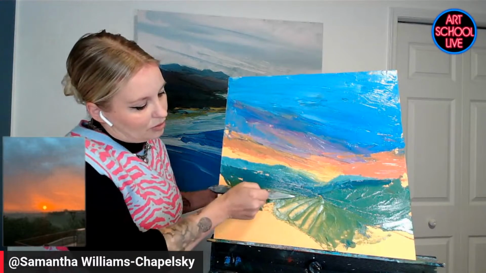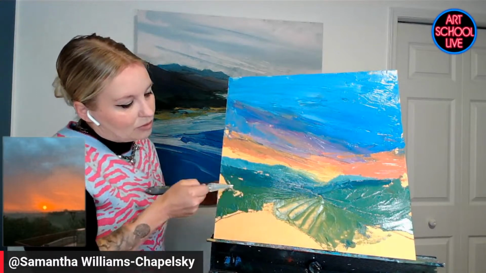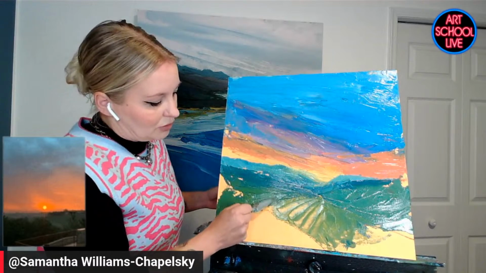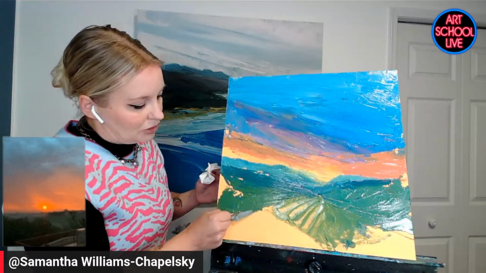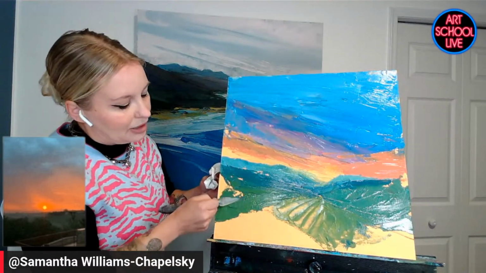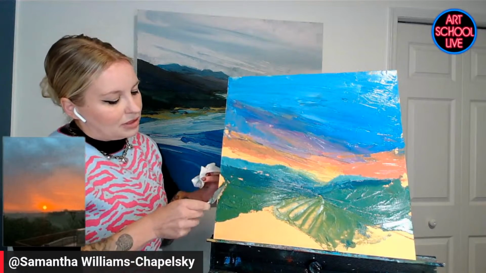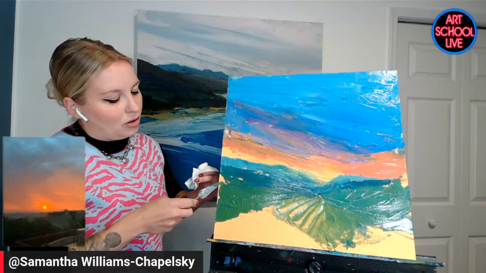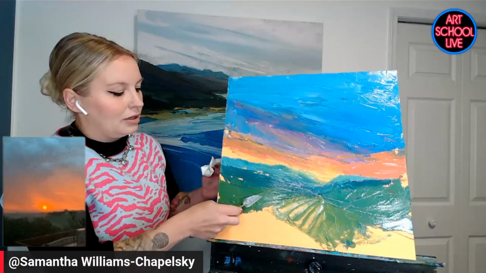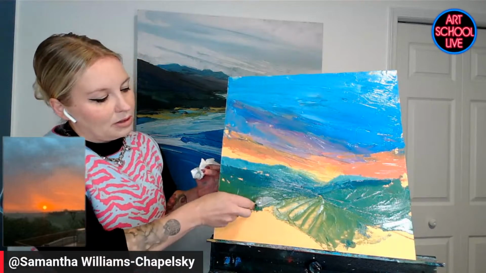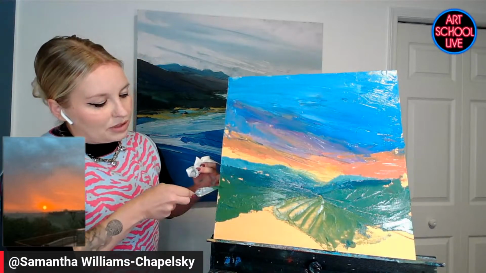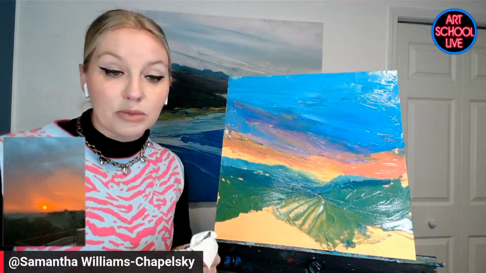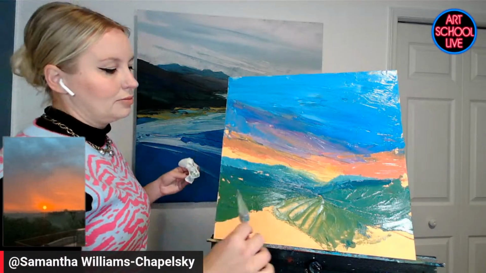Yeah, you get the luminosity from the ground that comes through, doesn't it? Yeah, and it's quite lovely, and it's nice to be able to use a panel support for that. I find your canvases, it's a little bit more challenging to sort of pull out the color, but I have been working on linen canvases recently, which have a little bit of a bigger weave to them, which can help as well. They don't absorb quite as much, so that's quite nice.